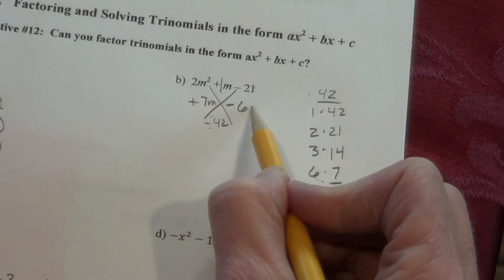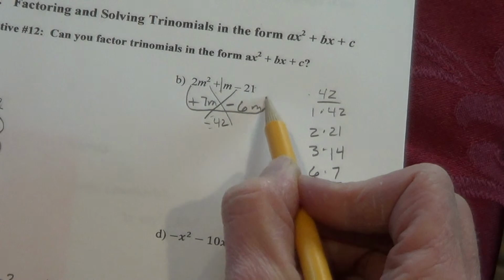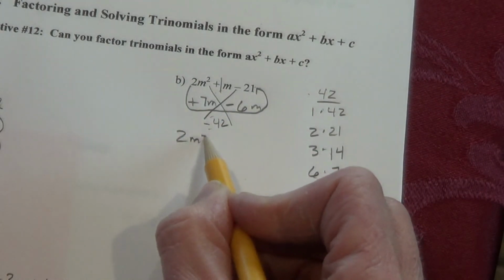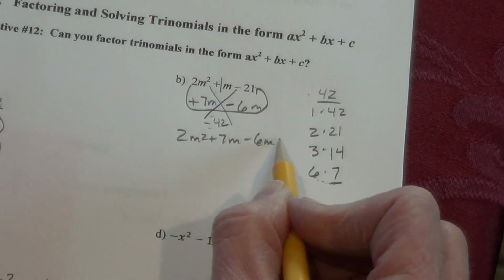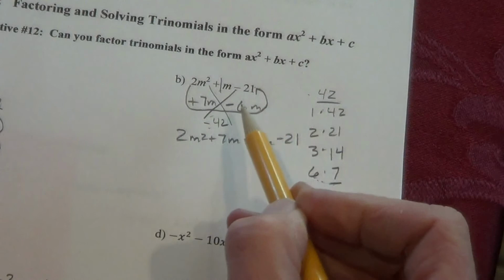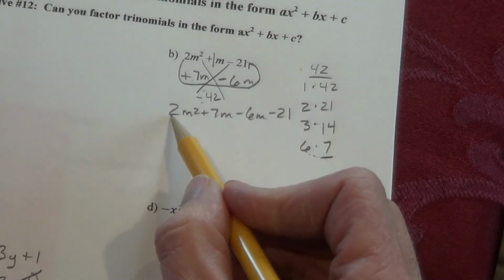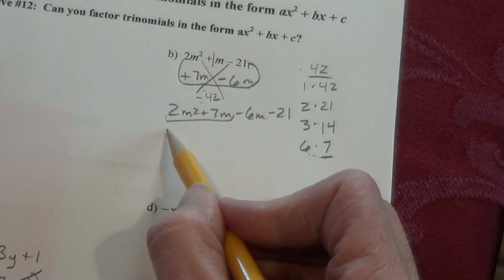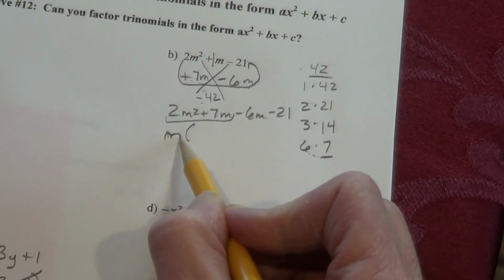Bring down our variable, and here's the order that we're going in, right up around like that. So we have 2m squared plus 7m minus 6m minus 21. And again, it doesn't matter which order you put these two in, you'll get the right answer either way. So 2m squared minus 7m, we can pull out an m. We can't pull out any number.